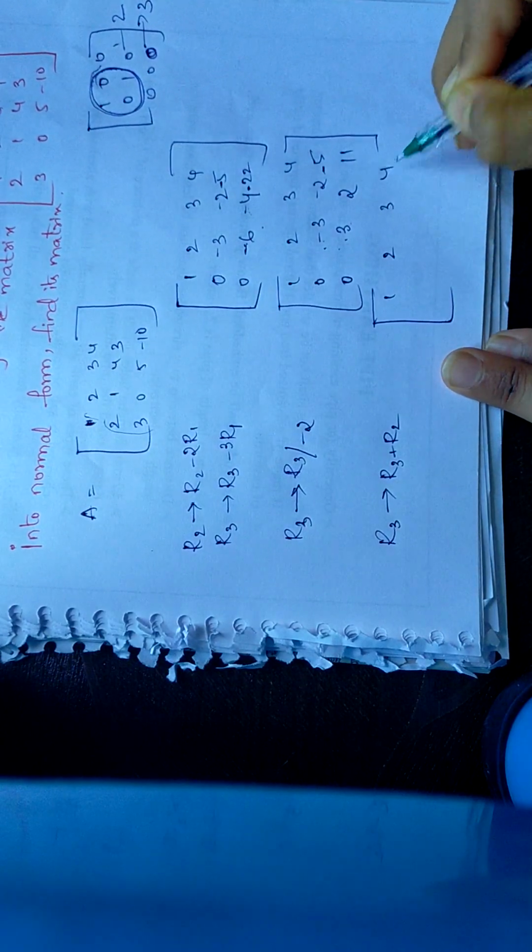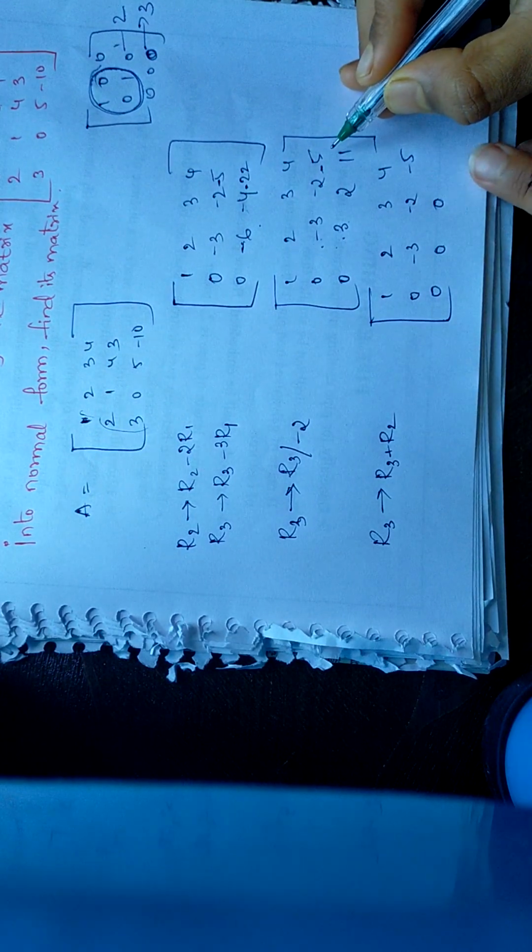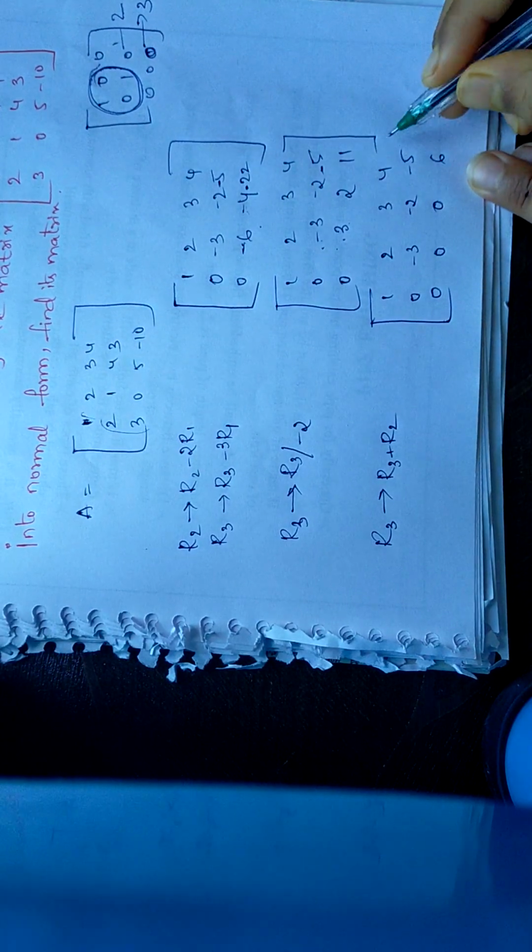So the result will be 1 2 3 4, 0 minus 3 minus 2 minus 5, 0 0 0, 11 plus minus 5 is 6. I'll write 6. Okay, this is the latest matrix we have. Now we will continue the solution again.